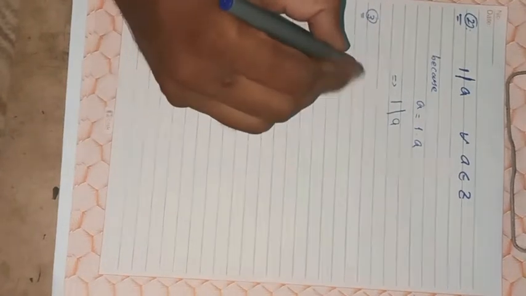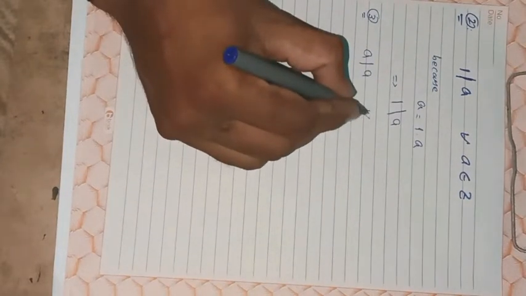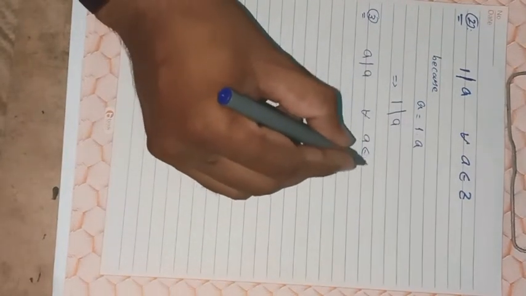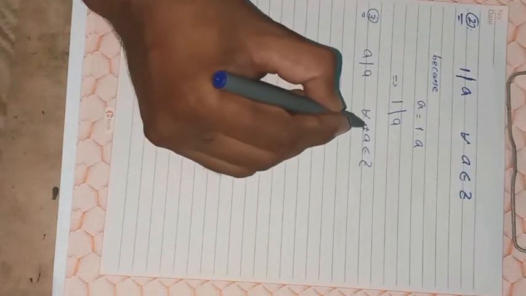The property number 3 is a divides a, for all a belongs to Z, a not equal to 0.